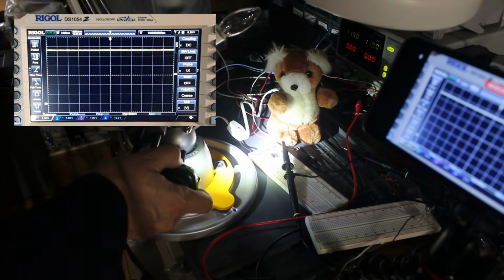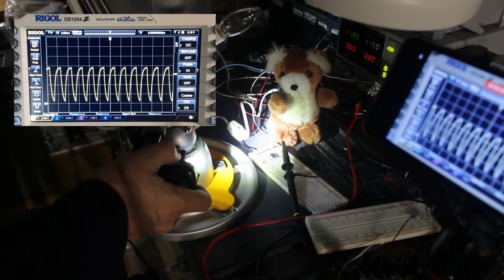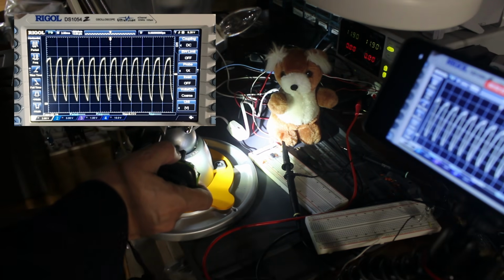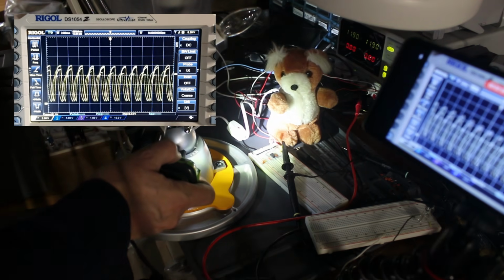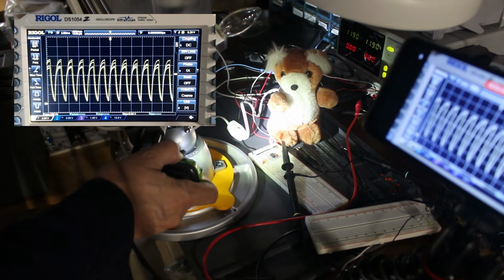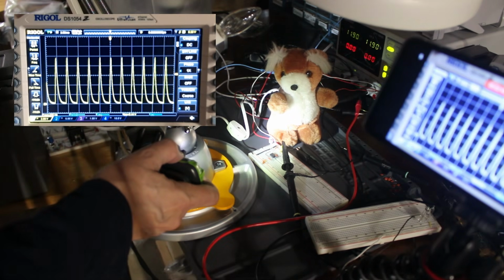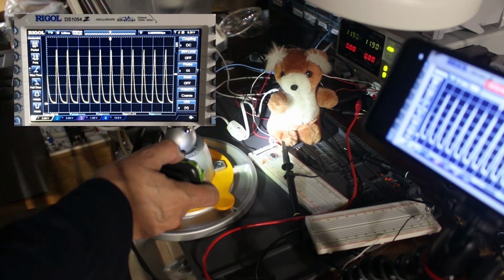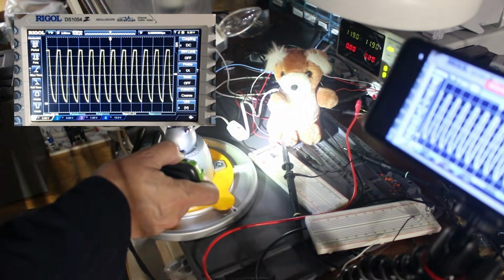But as I dim it, I can see that it's pulse width modulated at a pulse repetition rate of 480 Hz. Dimming it further gives narrower pulses. And of course, brightening it again gives wider ones until they merge to a continuous light again.